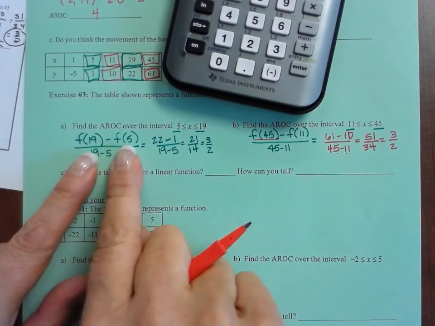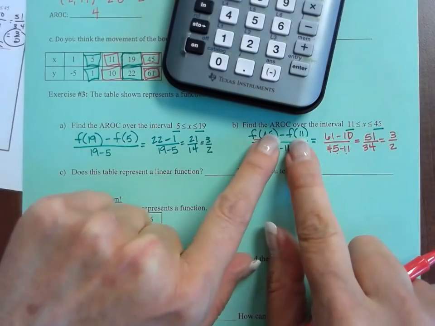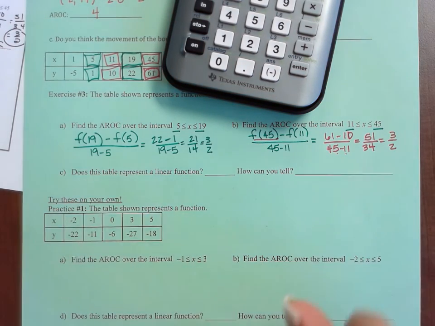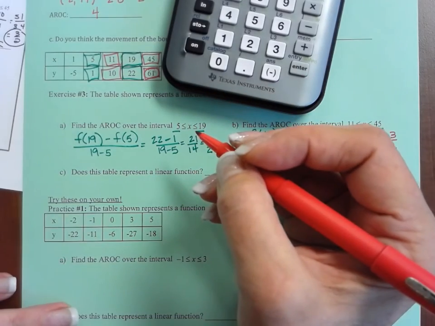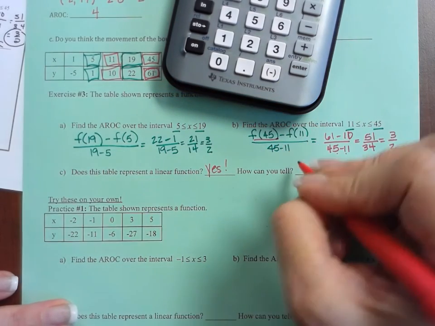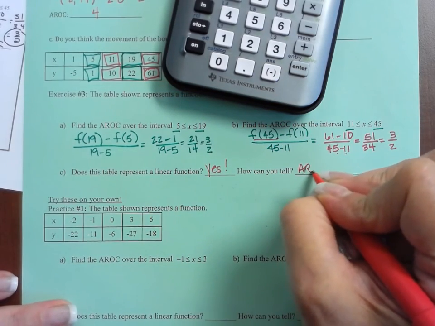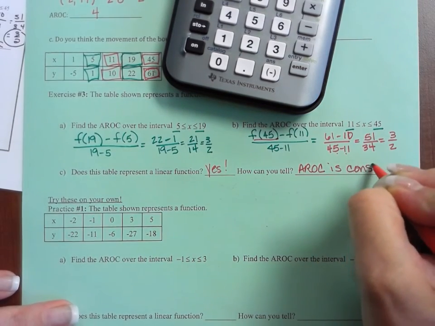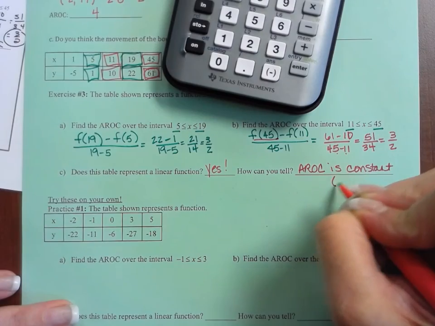So if on this interval the slope's 3/2 and on this interval the slope's 3/2, is it linear? Yeah. And I can tell because the average rate of change is constant, or the same.